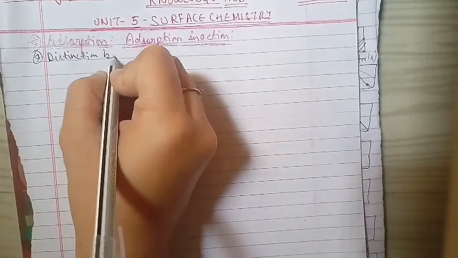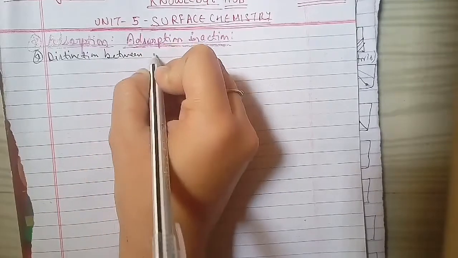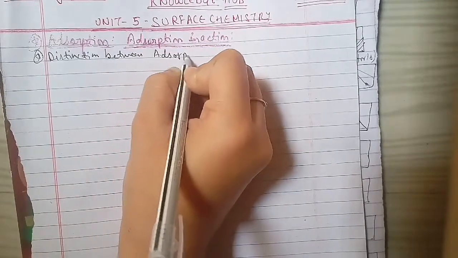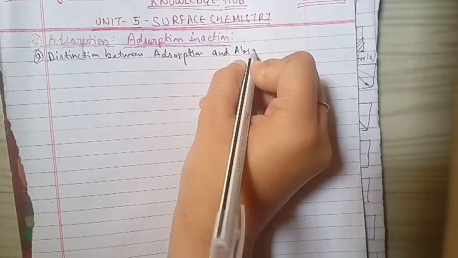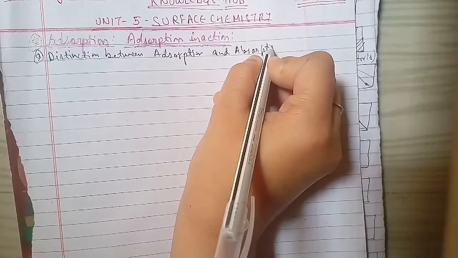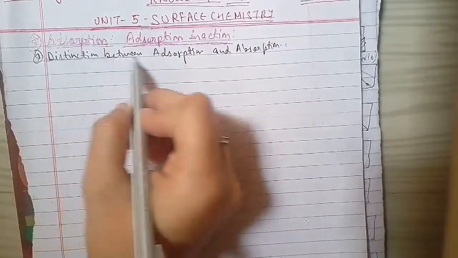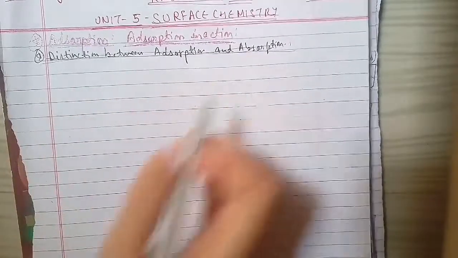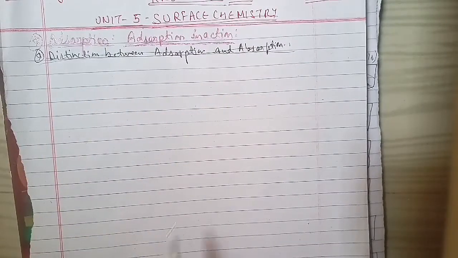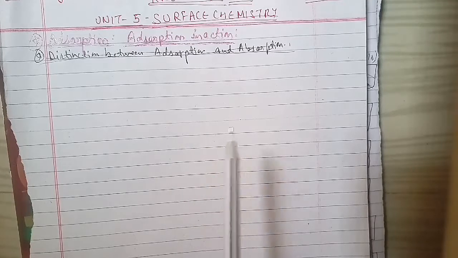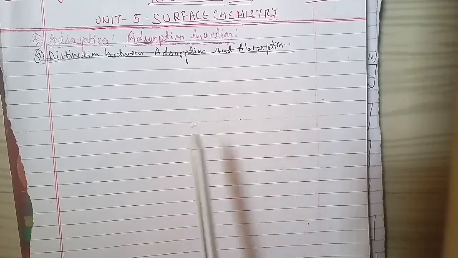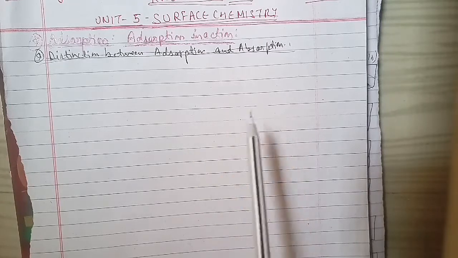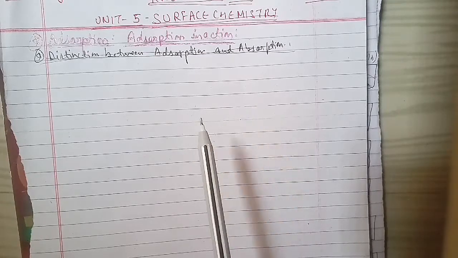Distinction between adsorption and absorption. In adsorption, the substance is concentrated only at the surface and does not penetrate through the surface into the bulk of the adsorbent, while in absorption the substance is uniformly distributed throughout the bulk of the solid.